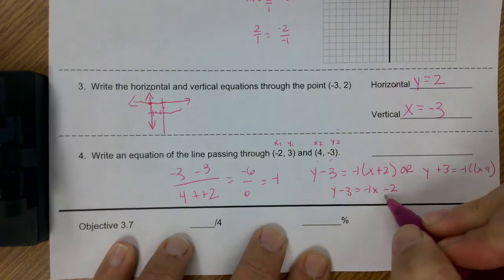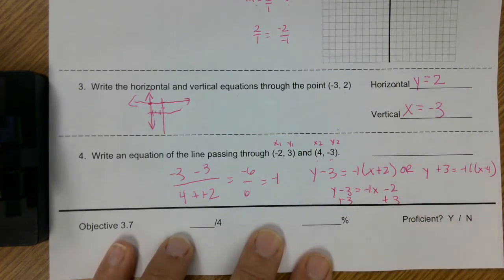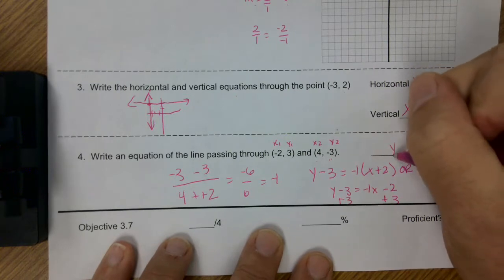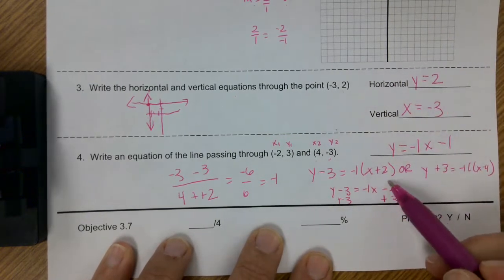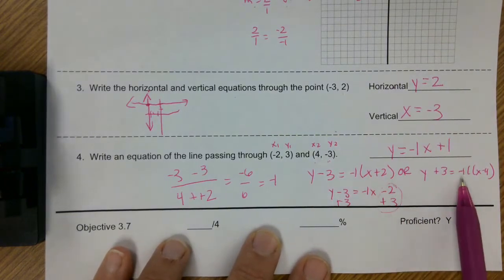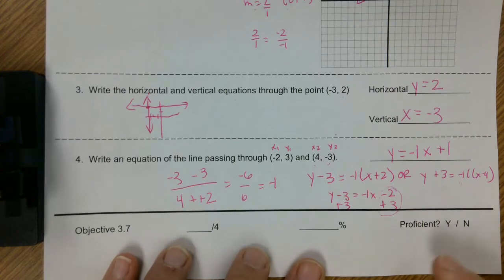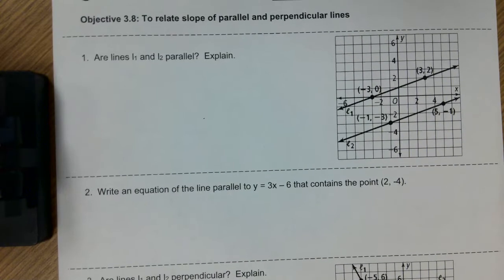So this might be on the test where it gives you your answer, but you have to write it in slope intercept form. So my overall answer would be y equals -1 x minus 1, because -2 plus 3 is equal to these +1. If you solve this one, you would also get the same thing. So that's 3.7. Now looking at 3.8.